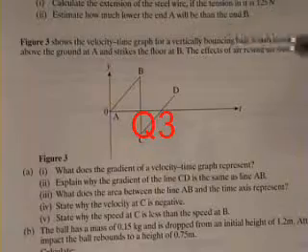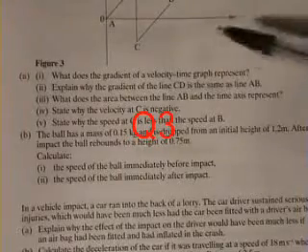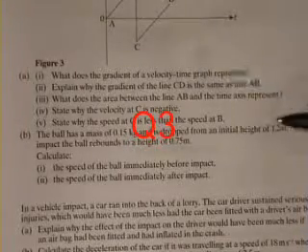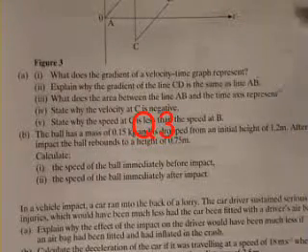Question 3 shows a velocity time graph for a ball that's bouncing vertically. The first question, just testing your knowledge: what does the gradient of a velocity time graph represent? If you don't know that at this stage, you better go and read the book, read your notes, do some revision and find out what it means.